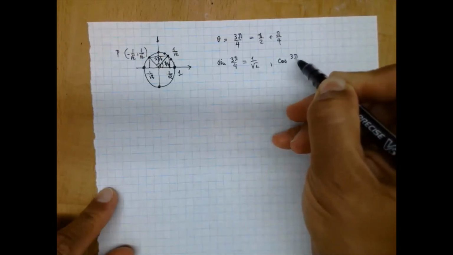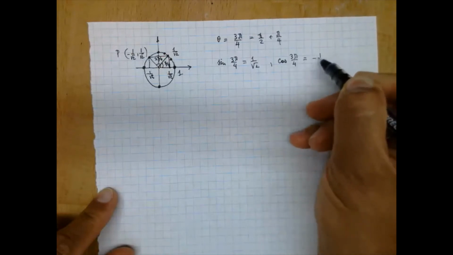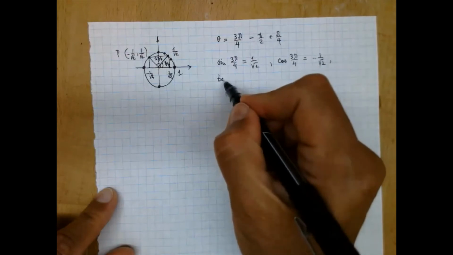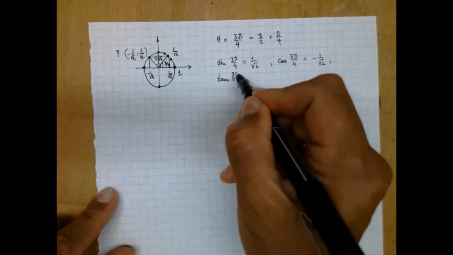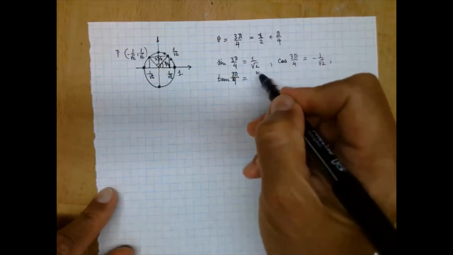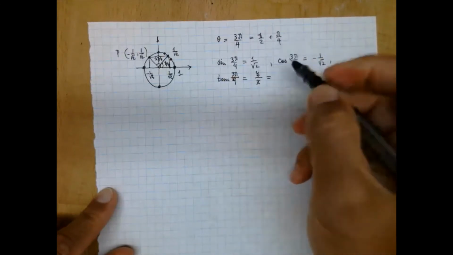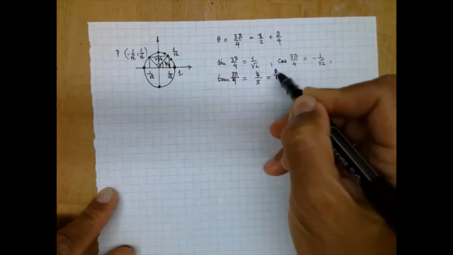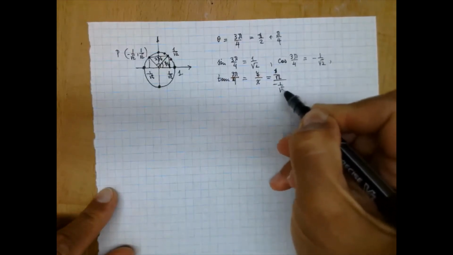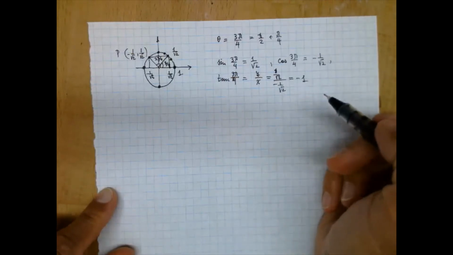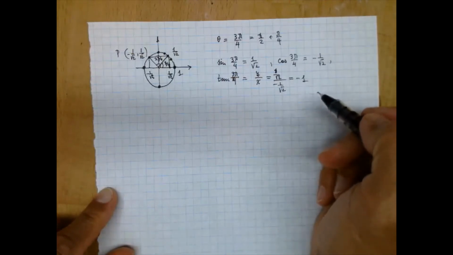Cosine is equal to x, negative 1 over square root of 2. And tangent of 3 pi over 4 equals y over x, which is going to be 1 over square root of 2 divided by negative 1 over square root of 2, which is negative 1. So it's going to be the major way we calculate everything.